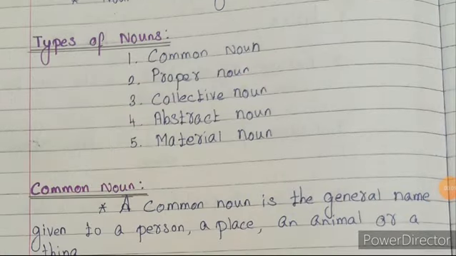There are 5 types of nouns, children. The first one is the common noun. Second one is the proper noun. Third one is the collective noun. Fourth one is the abstract noun. And fifth is the material noun. Now let's see step by step. There is each type of noun with its definition and with an example.